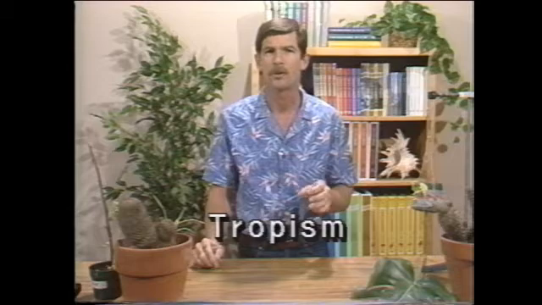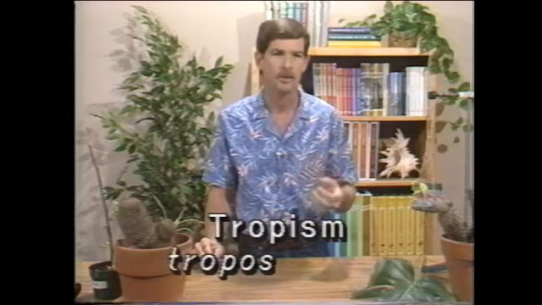The next topic you should introduce to your students is the idea of tropisms. It comes from the Greek root word tropos, which means to turn. A tropism is the reaction of a plant to a certain stimulus. Let's take this as an example. This is called a heliotropism because the plant is turning toward the sun. It's also called a positive tropism because it's going toward, not away. If the plant is moving away from a stimulus, it's called a negative tropism.